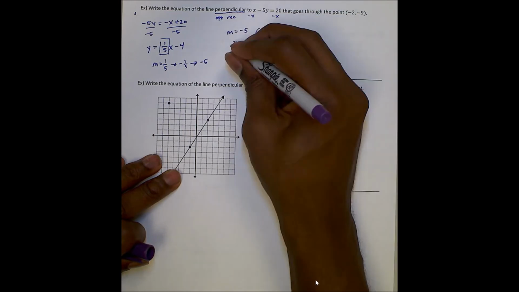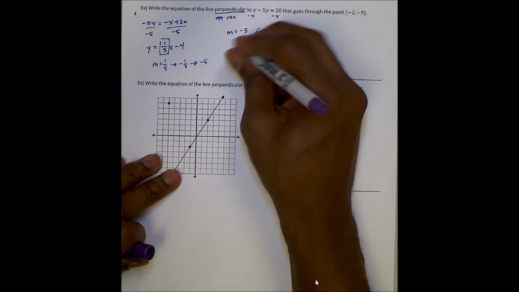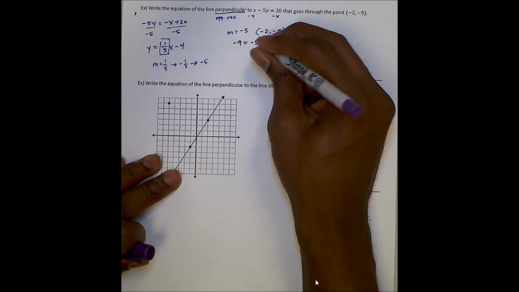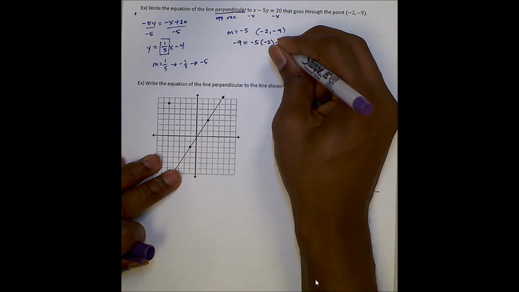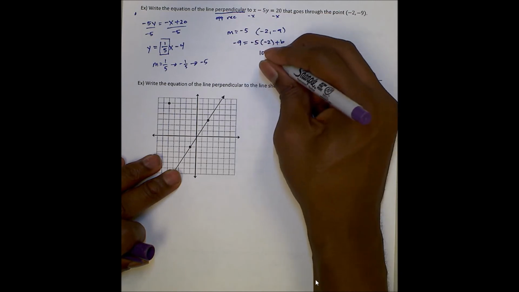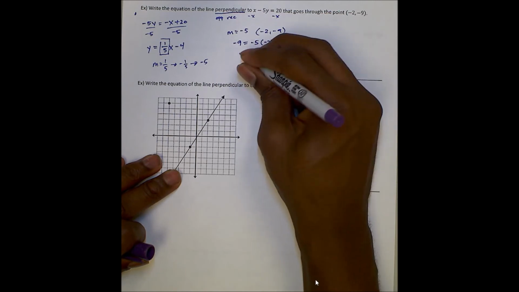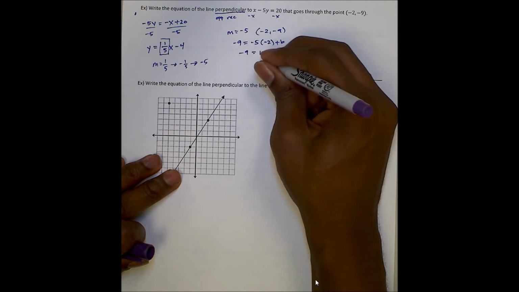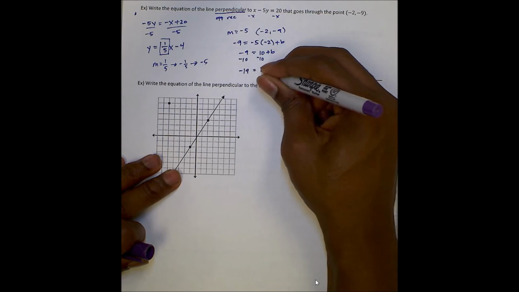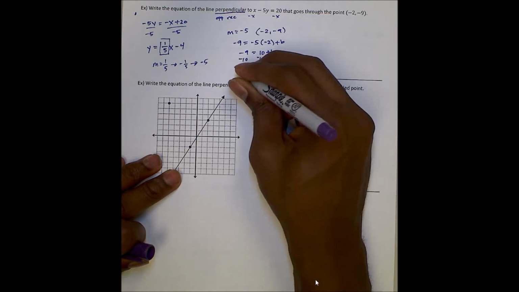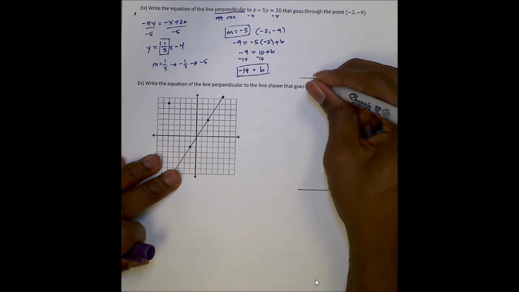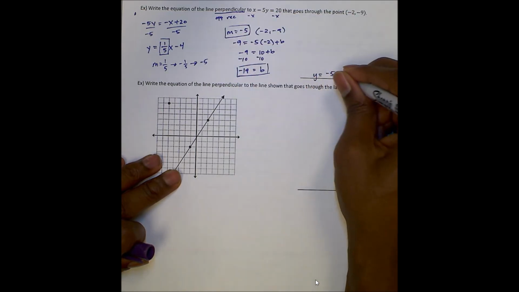Again, we'll plug it into y equals mx plus b. Y is -9. M is -5. X is -2 plus b. B is what we don't know at this point. -5 times -2 is +10. I'm going to get b all the way by itself. -19. So b is -19. So I know my b is -19. I know my slope is -5. The equation of my line will be y equals -5x minus 19.